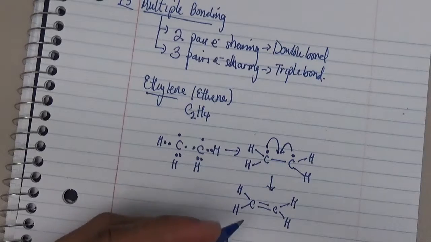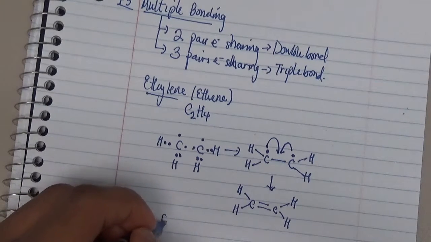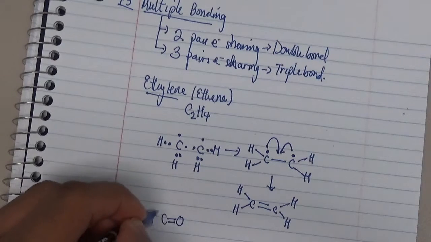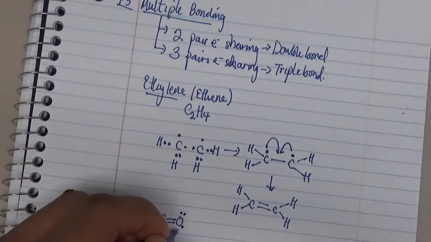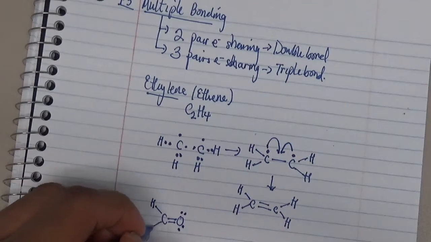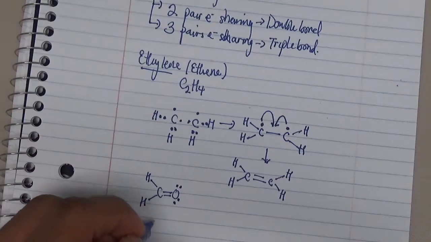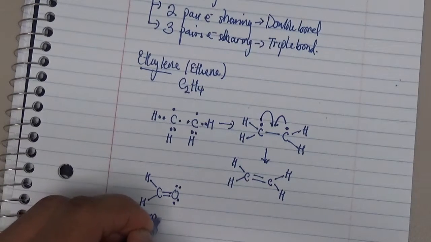Other forms of double bonds include carbon double bonded with oxygen, with 2 lone pairs on the oxygen, and then hydrogen and hydrogen. This particular compound is called formaldehyde.